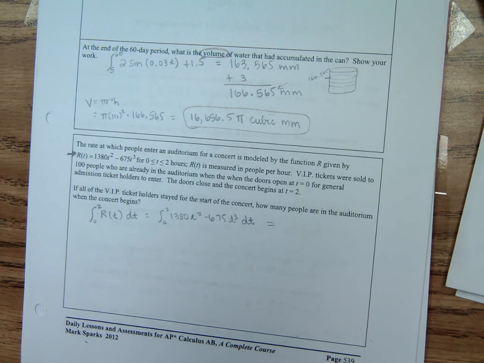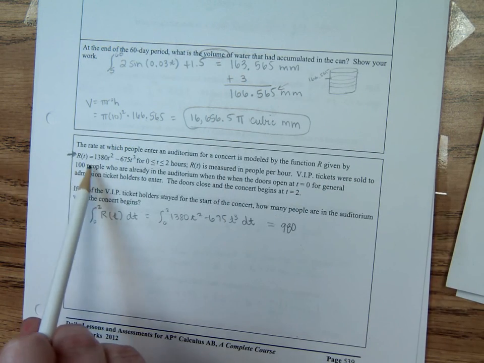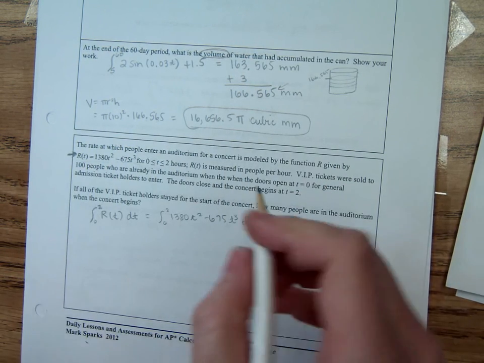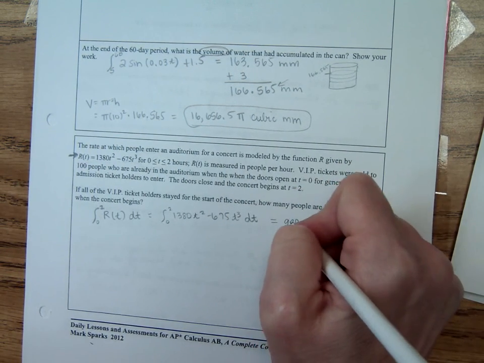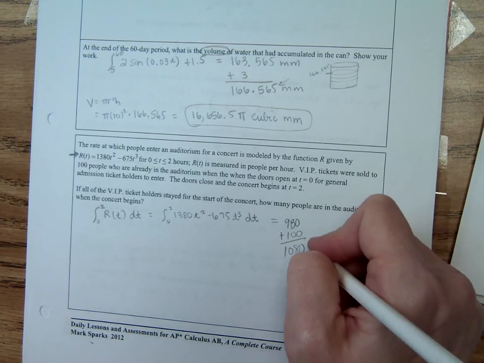980? Okay. Now, that's 980. Those are just general admission folks, plus the 100 who are still there. So 1,080 people.